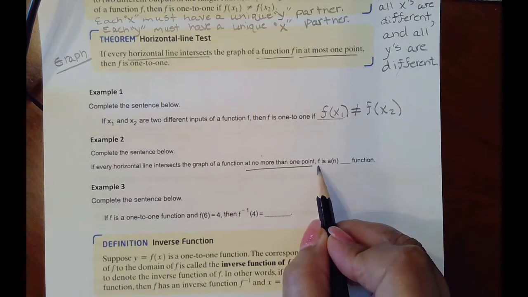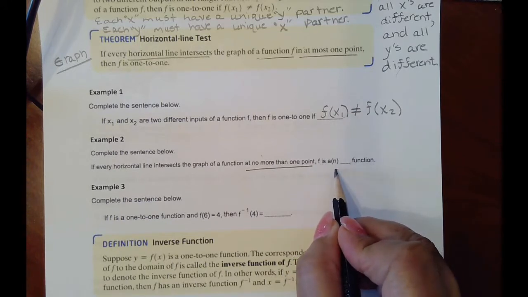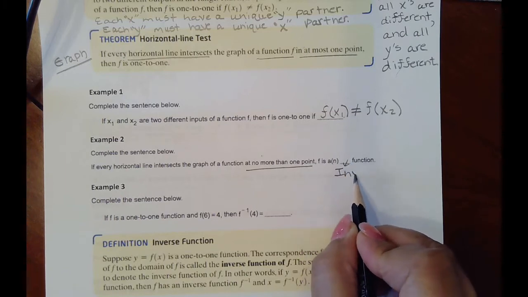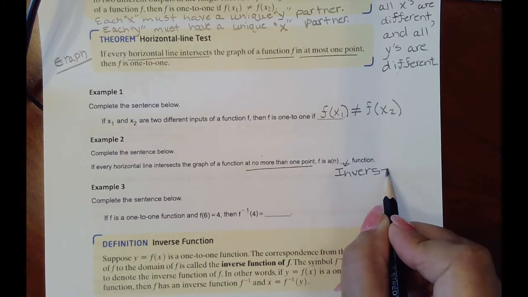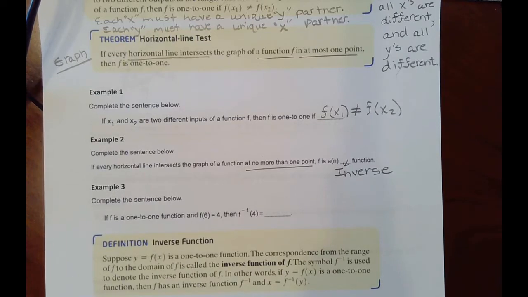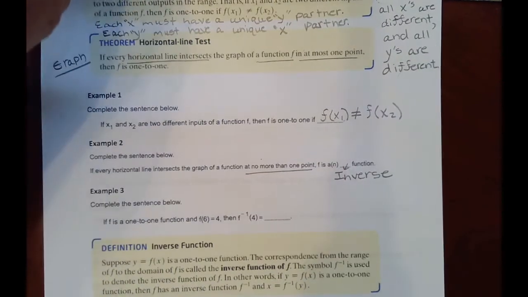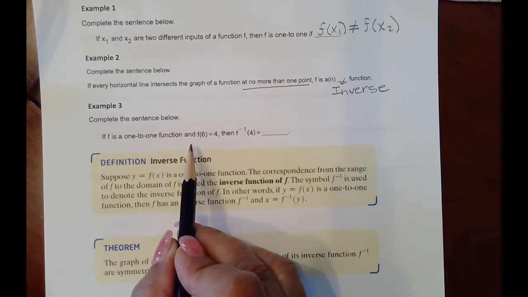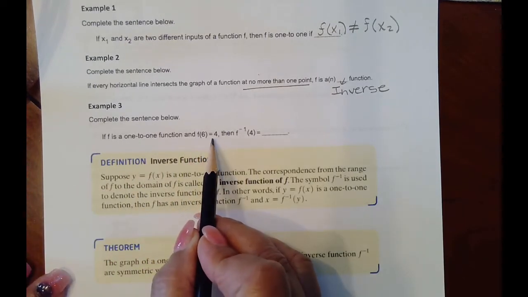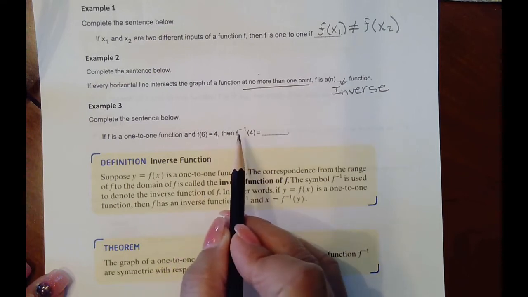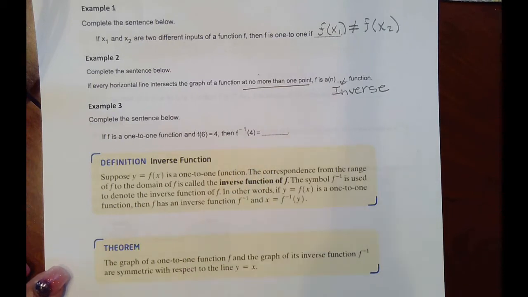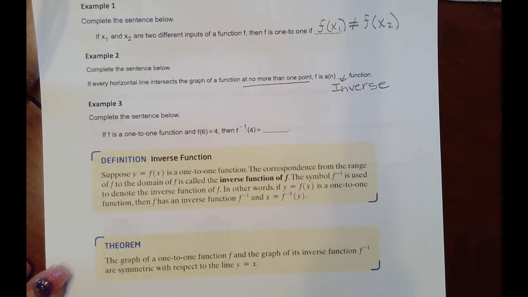And when that happens, f is said to be an inverse function. I don't have enough room to fit that in there, so I will just write it down here. In example 3, if f is a one-to-one function, and f of 6 is equal to 4, then what is the inverse of 4? Now this concerns inverse functions.